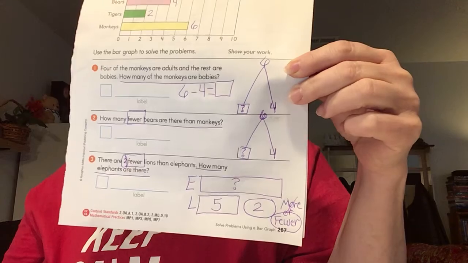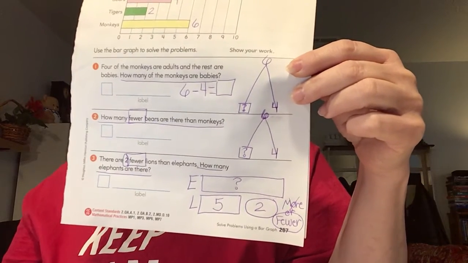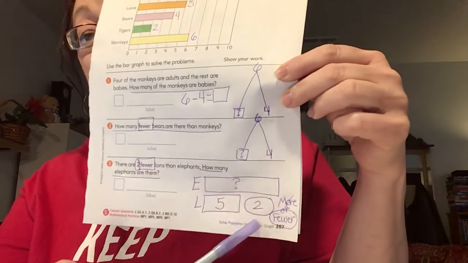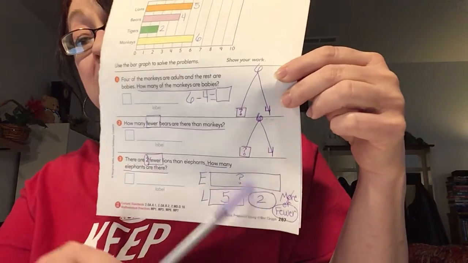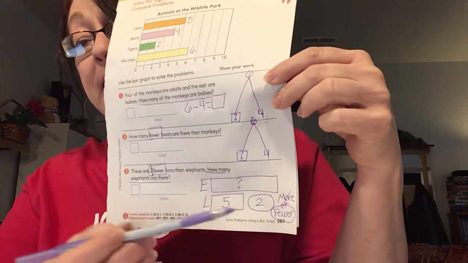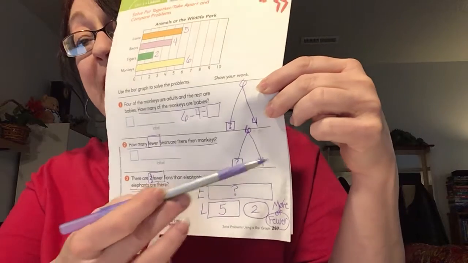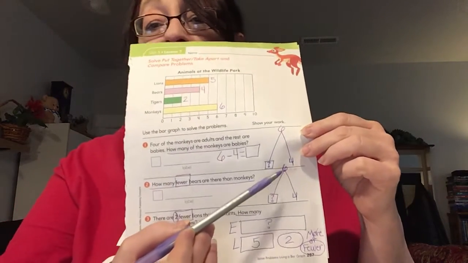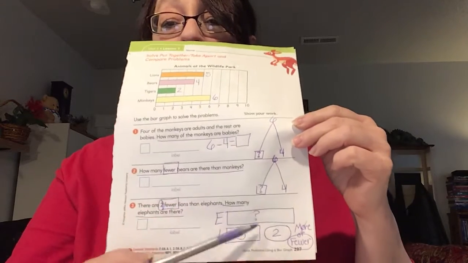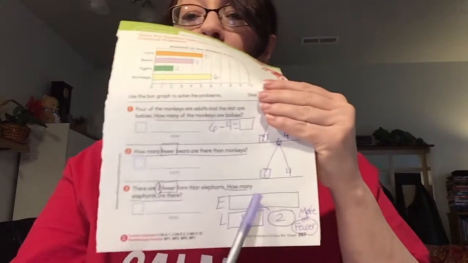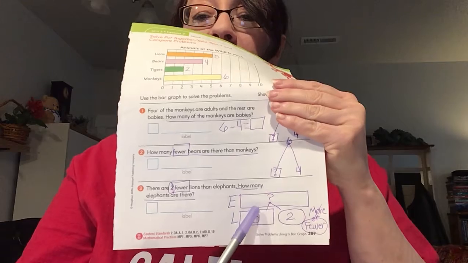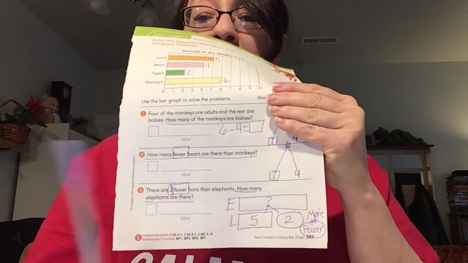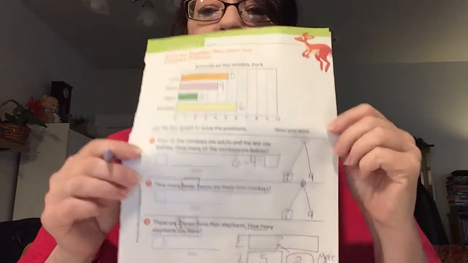Since there are fewer lions than elephants, there must be more elephants than lions. Now remember how we look at a comparison bar like a math mountain. If 2 addends are always on the bottom of a math mountain and the total is always at the top, then it's the same thing here. Let me show you that again. Remember, we've done that before together when we've done our problems. There's our math mountain, even though we're using comparison bars.